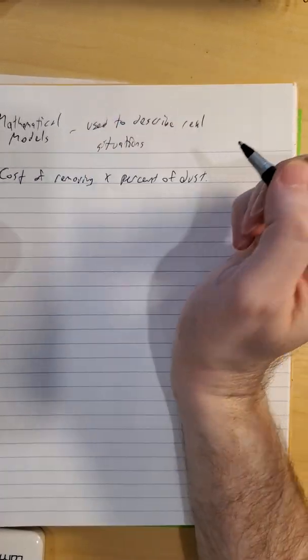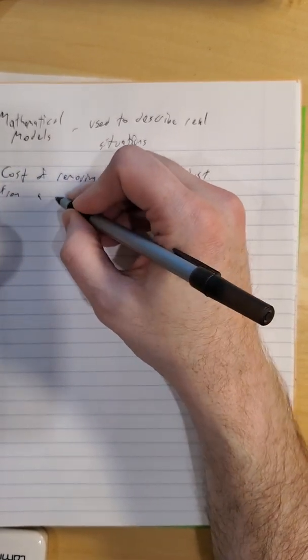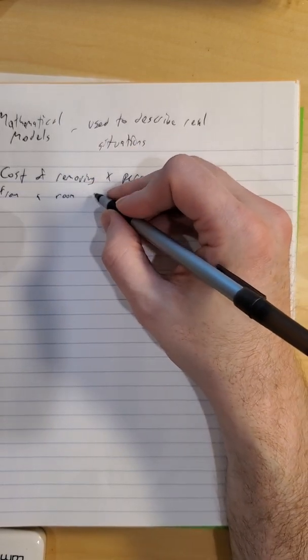So the cost of removing X% of dust from, we'll just say a room. We talked about what type of room that could be.